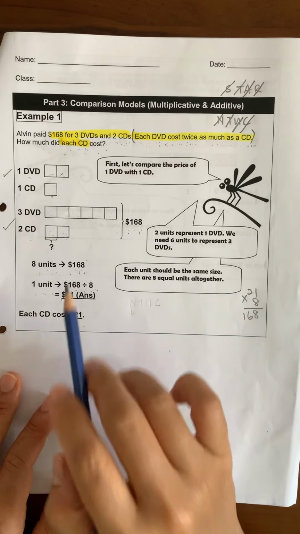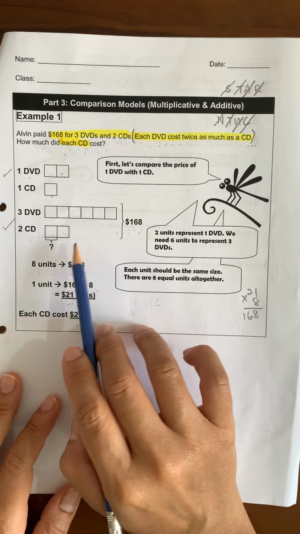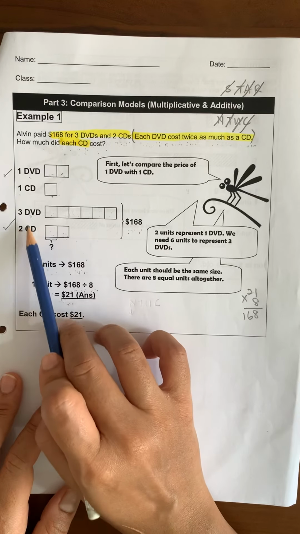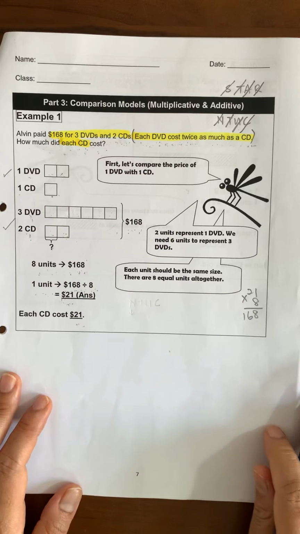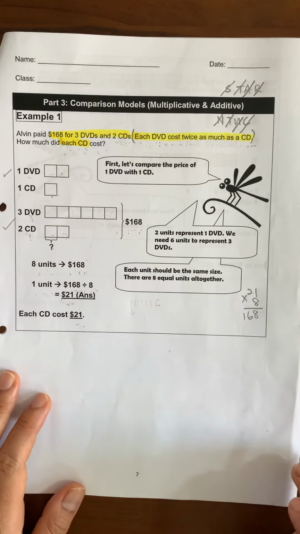Now, don't forget also to check your model to make sure that we have everything in our model, like our numbers, our labels, and our question mark. Now that we have checked, we can then move on to the next question.